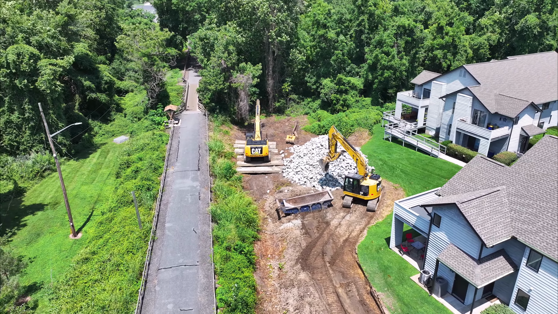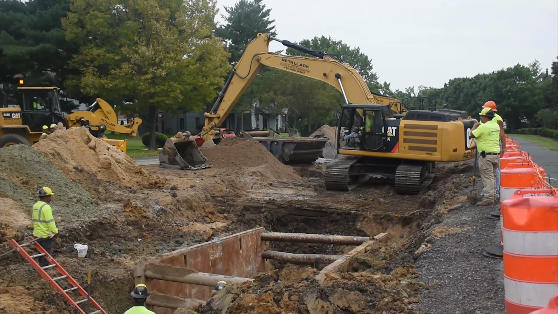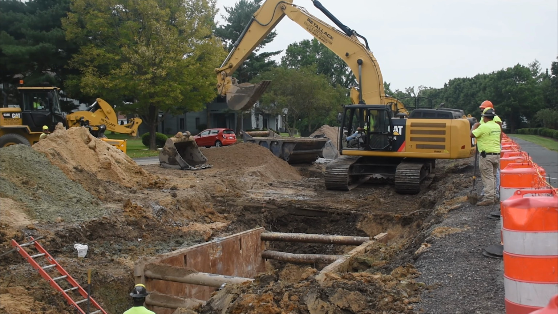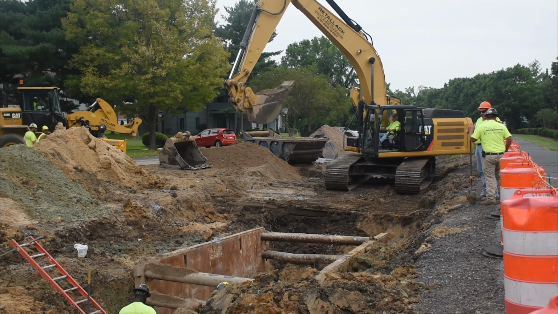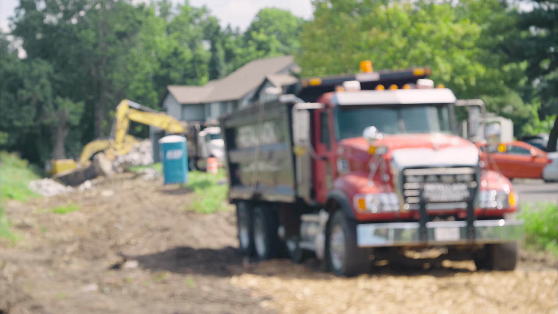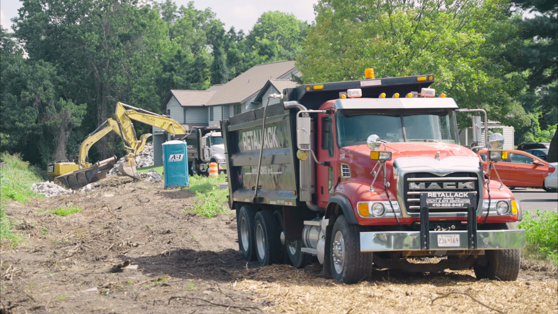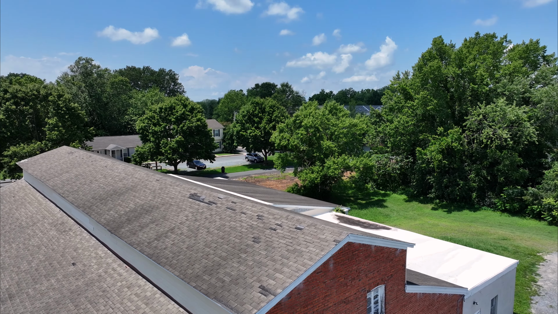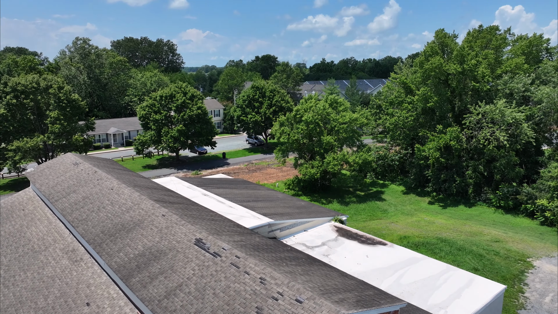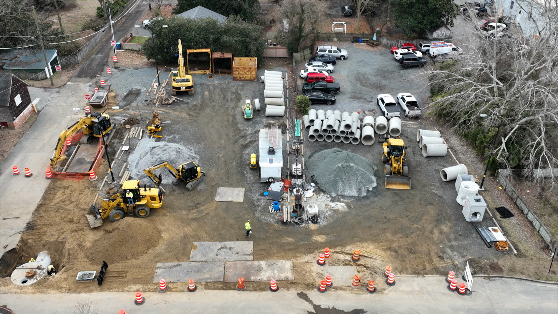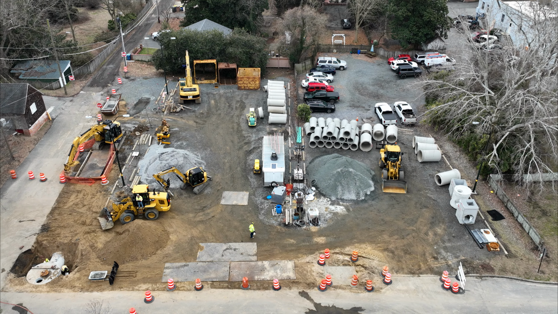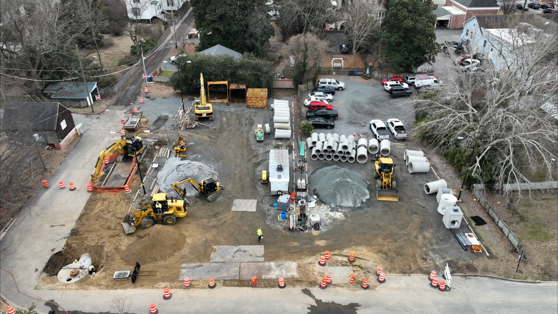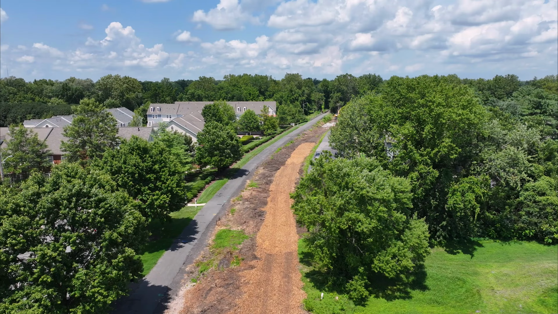With the design complete and funding secured through the American Rescue Plan Act, or ARPA, the town was able to issue a request for proposals for the construction of the project in September 2024. In October of 2024, the project was awarded to a local utility contractor. The total cost of the East Avenue portion of the work was $2.1 million. After the completion of a related storm drain project on Harrison Street, work started on the East Avenue portion of the project in July 2025.